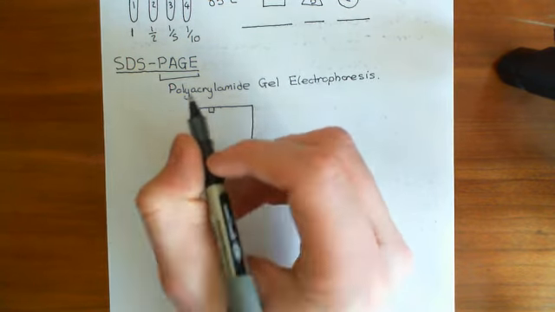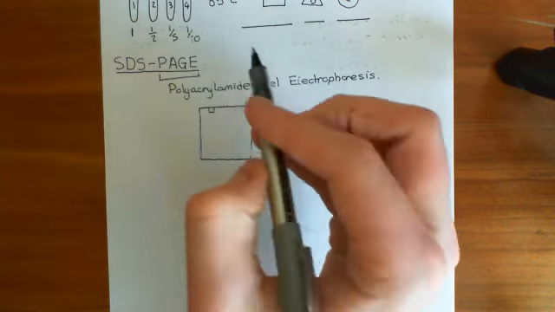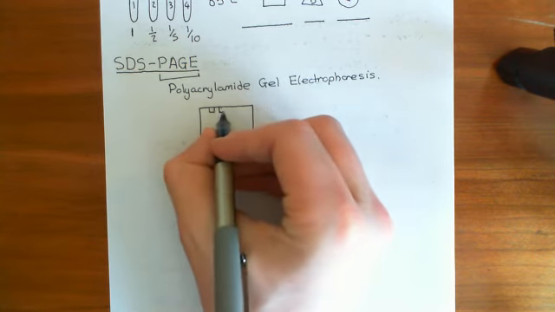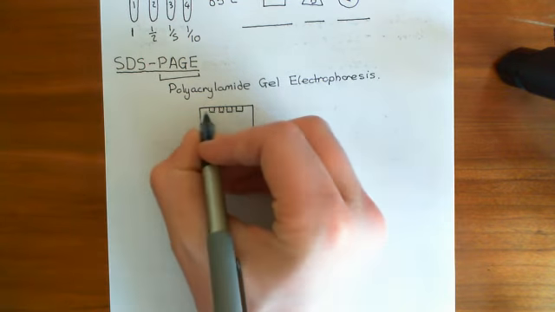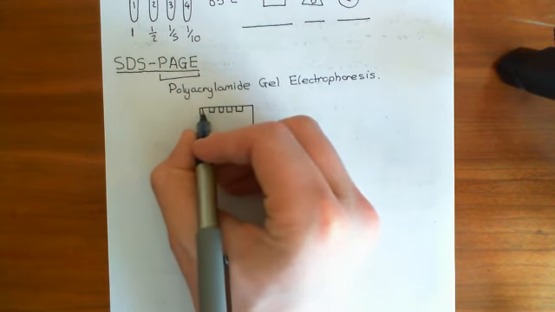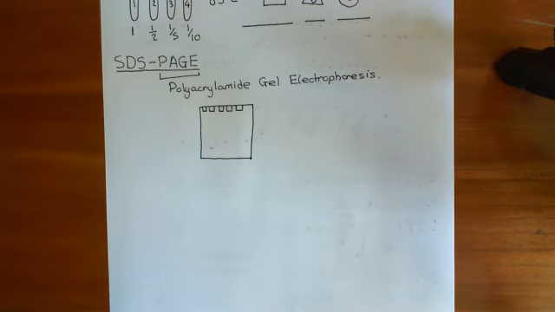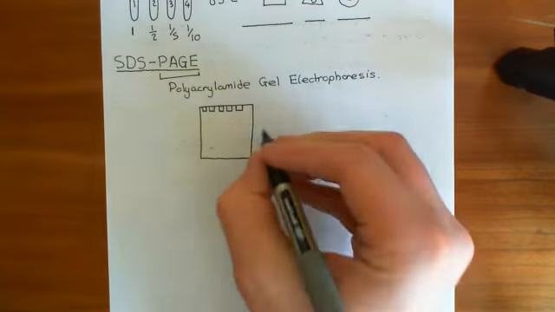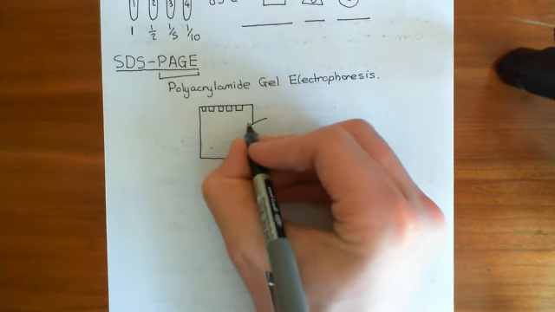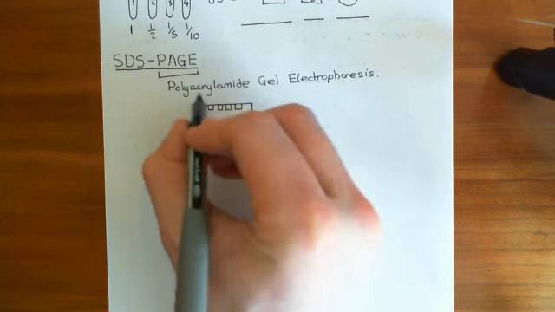Okay, and how many wells are we going to need? We're going to need four for our samples. But we're also going to need some for what are known as ladders, and we'll just have one ladder to make this simple. So we've got 5 wells here. These are just where you load your samples. And this is basically a gel, and it's a polyacrylamide gel.